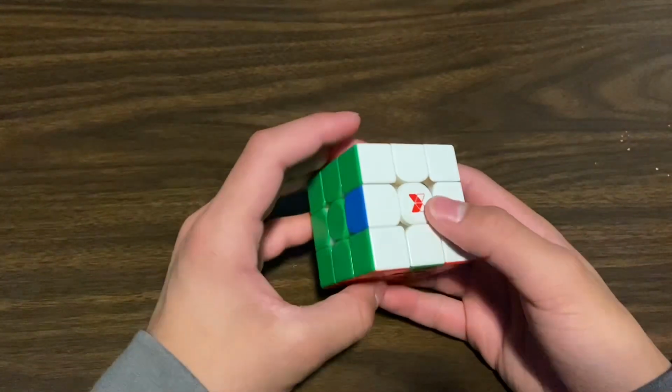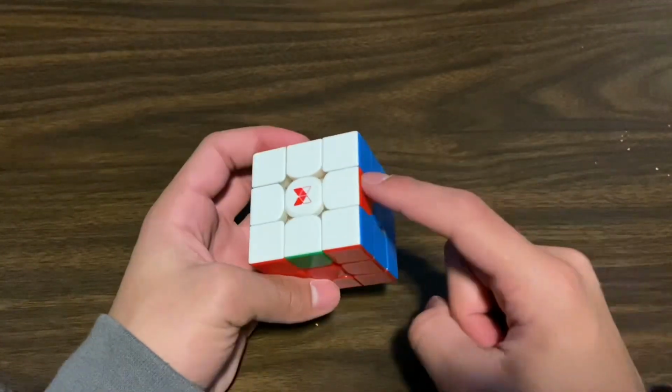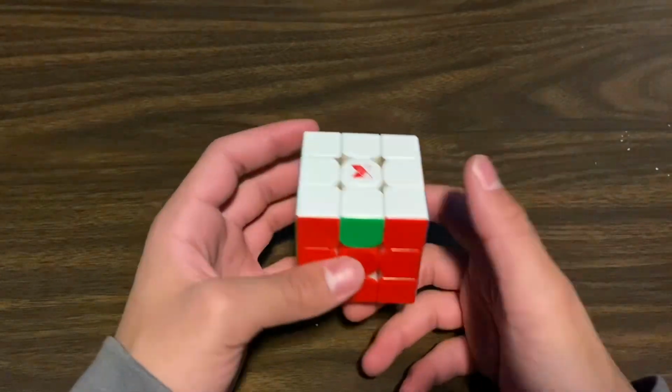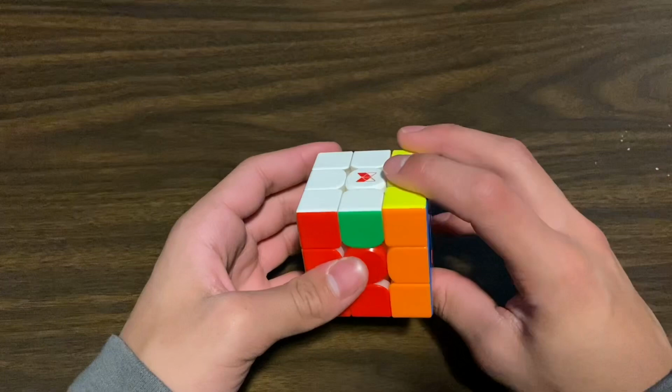B perm, and it is recognized exactly the same way, except this edge goes across. And the alg is basically the inverse, but instead of an R prime, we're going to do an R3. So this is the alg.